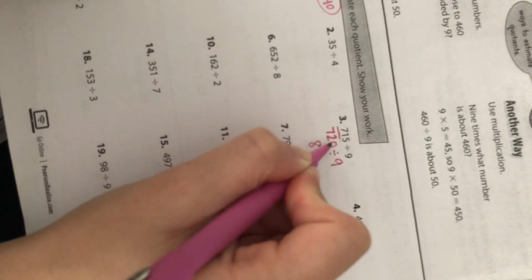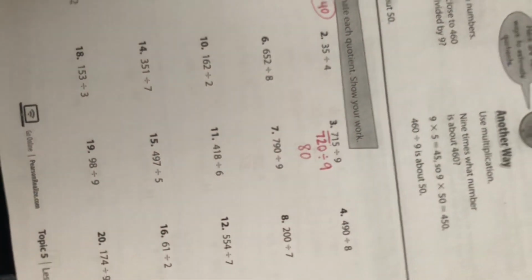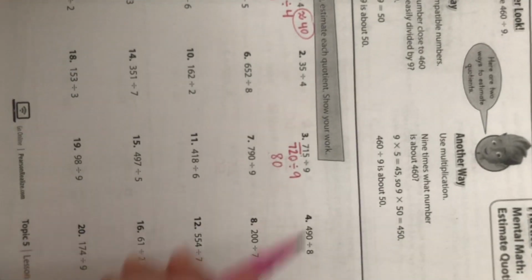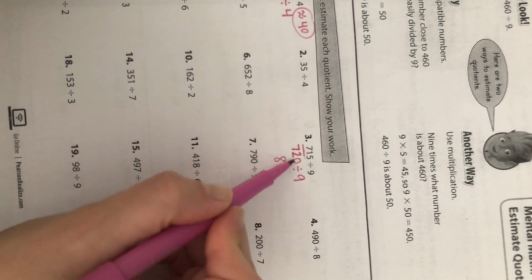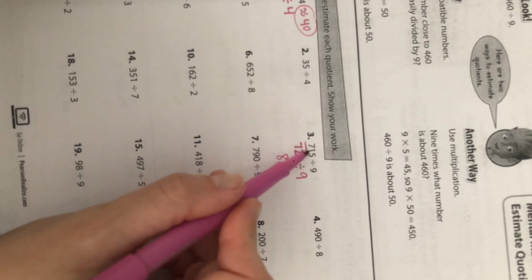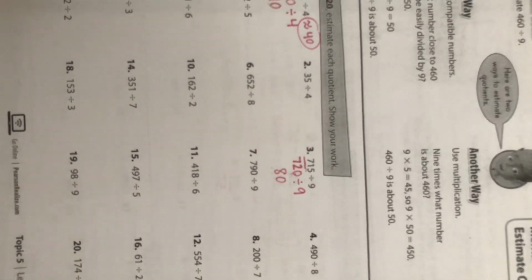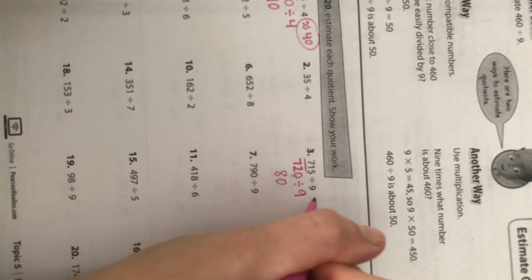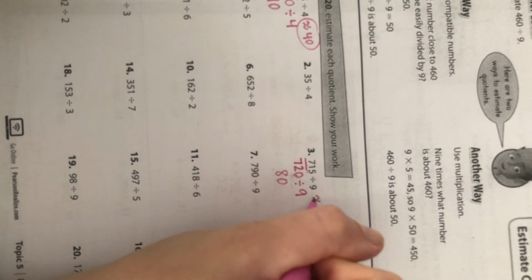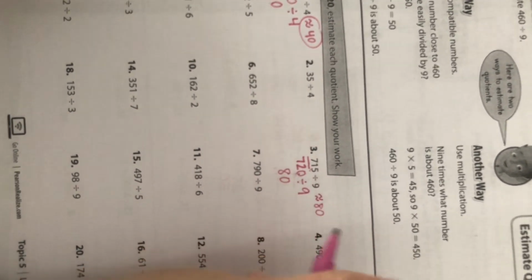So we'll have 8 and then we have our 0 that we will carry over to get us back into that tens place to account for our 72 in this case being in the tens place. So we know that 715 divided by 9 will be about 80.